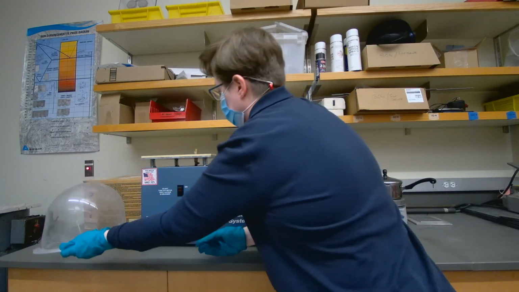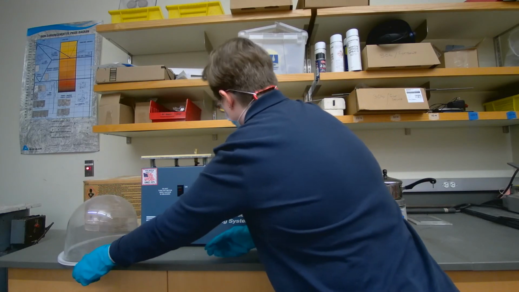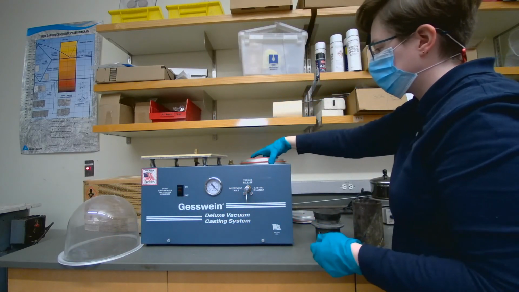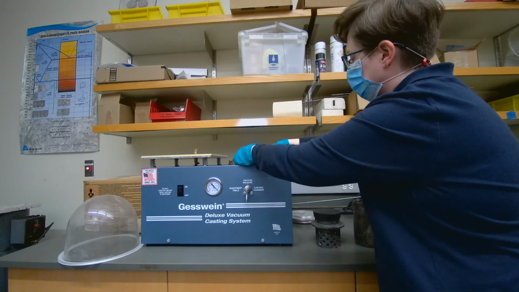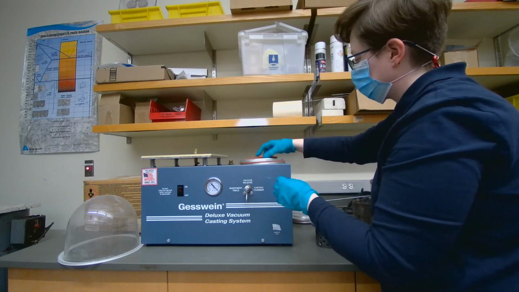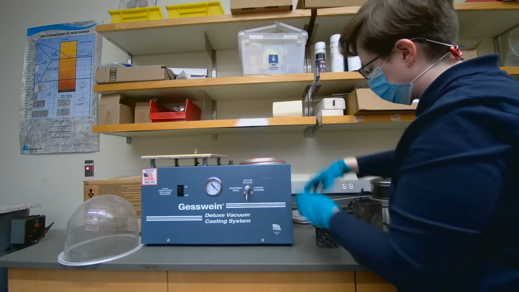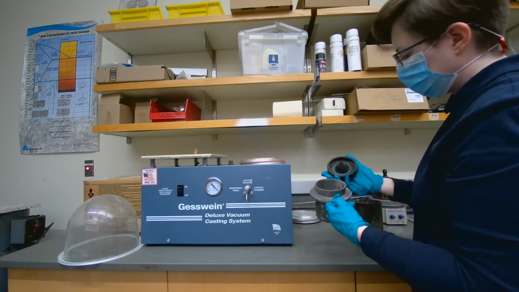The wax pattern is adhered to the cap of the flask, and the flask is filled with investment. Once the investment is dry, the cap is removed, and the flask is put into a box furnace to burn out the wax and fire the investment.